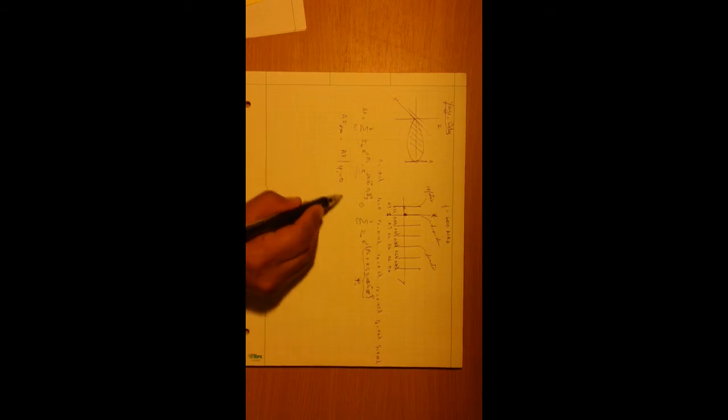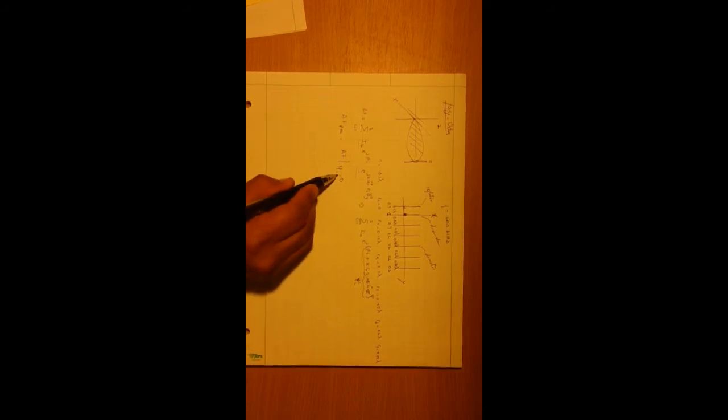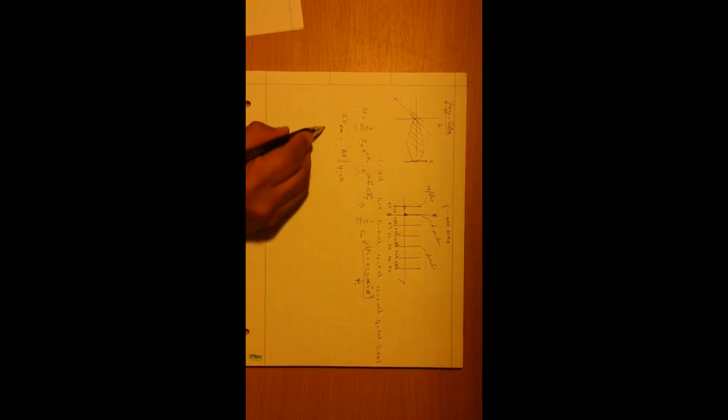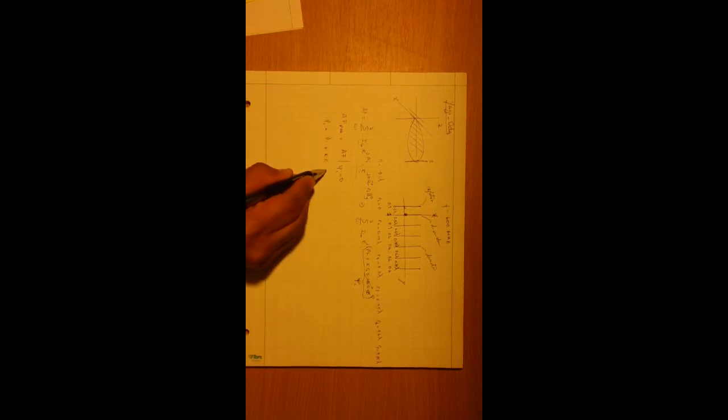So if we take that into account, then what we end up with is we're gonna create each one of these. psi1 is equal to beta1 plus k r1 sine theta sine phi.